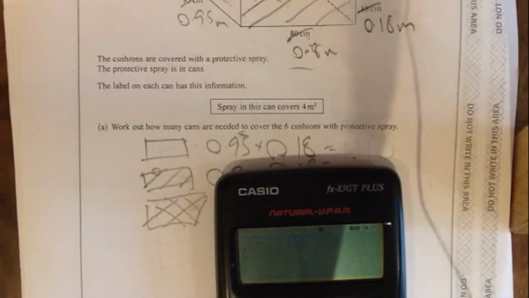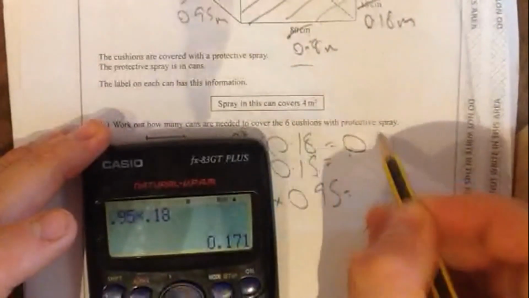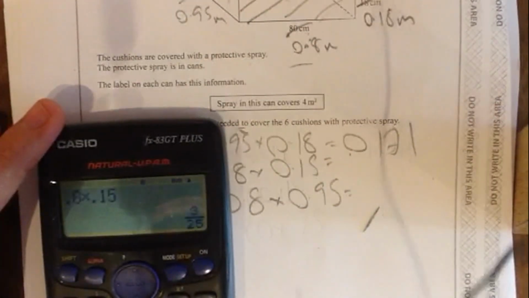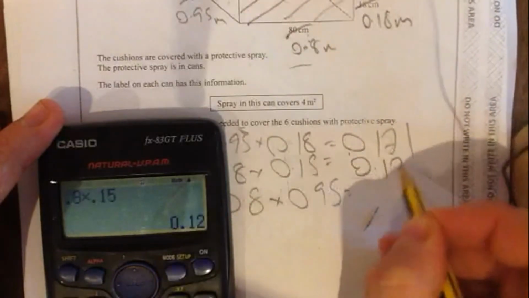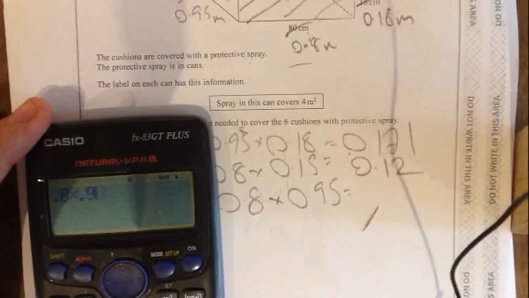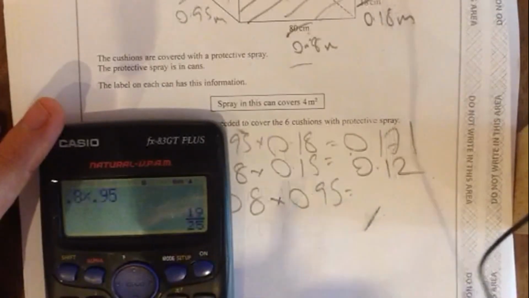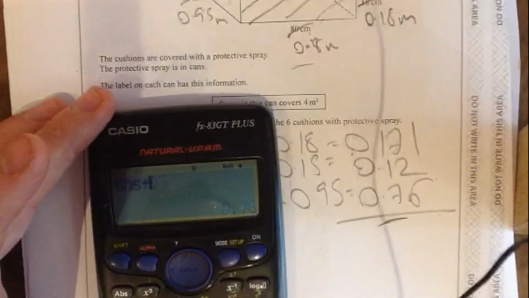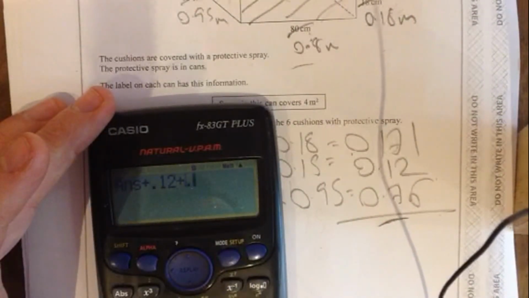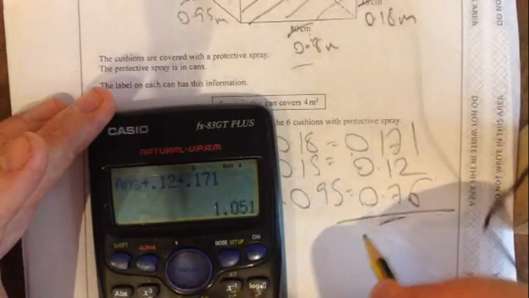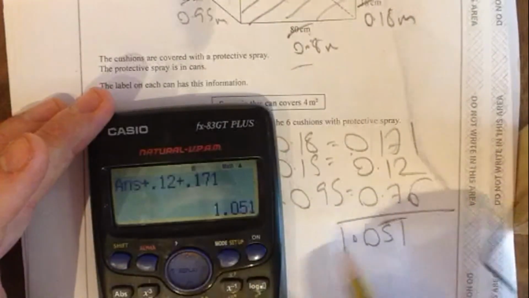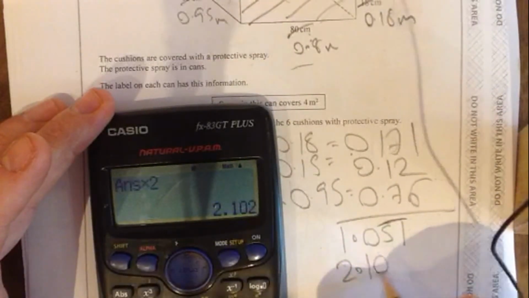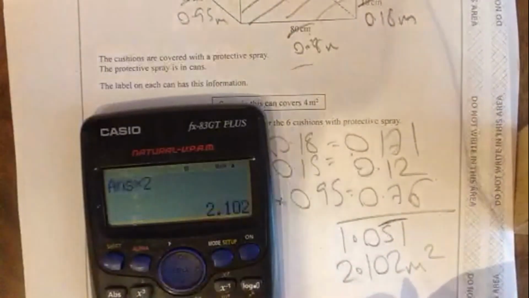0.95 times 0.18 equals 0.171. 0.8 times 0.15 equals 0.12. 0.8 times 0.95 equals 0.76. So I'm going to add these all up, which is 1.051, and double it because it's the same on both sides. 2.102, and this is meters squared.